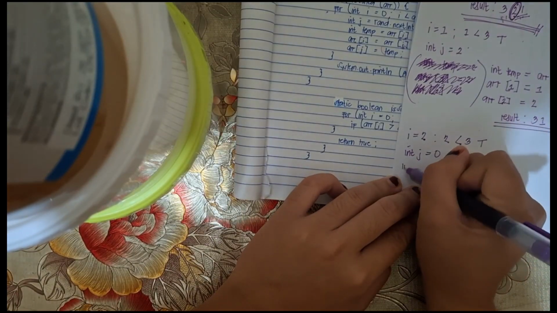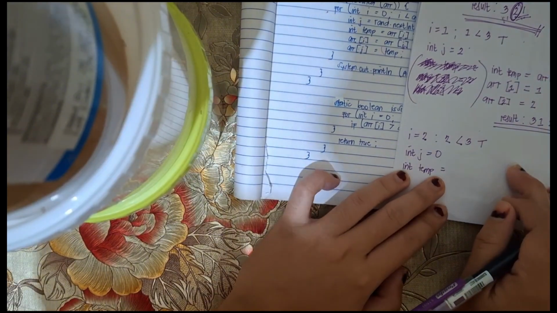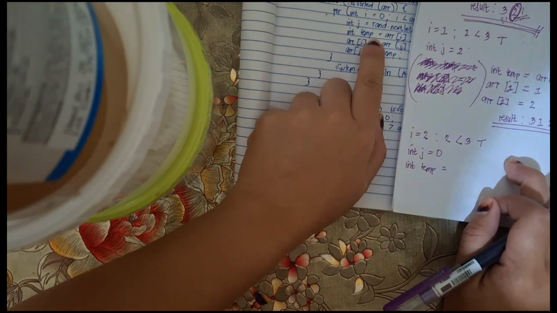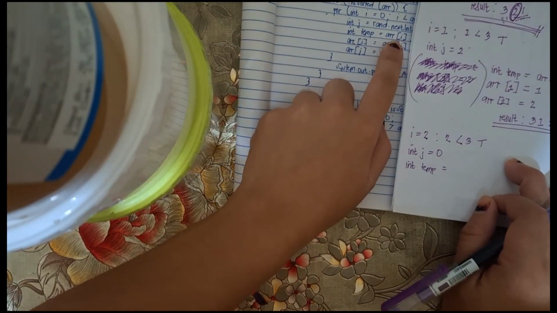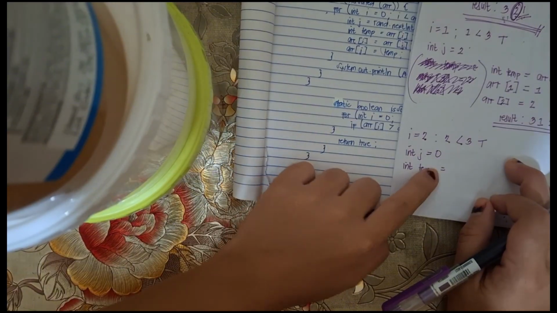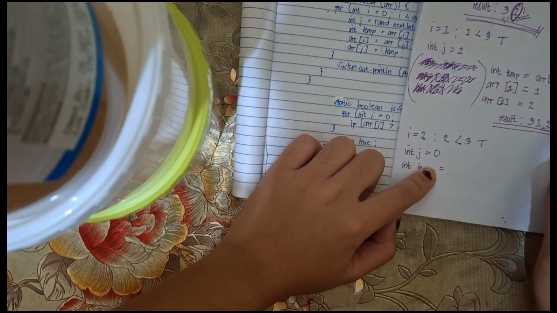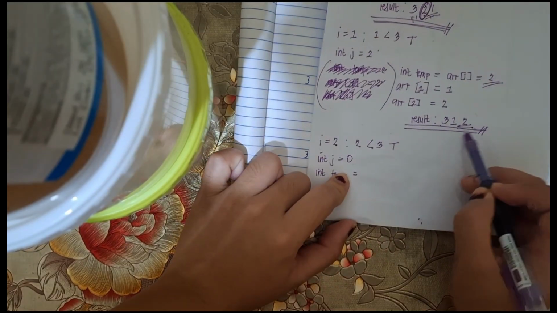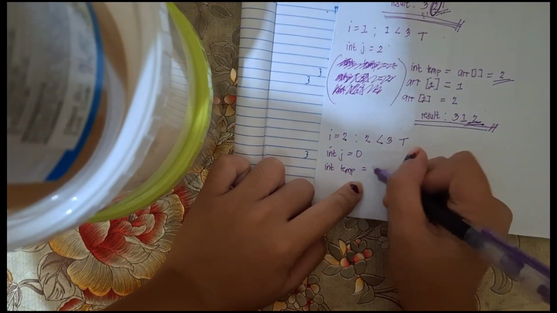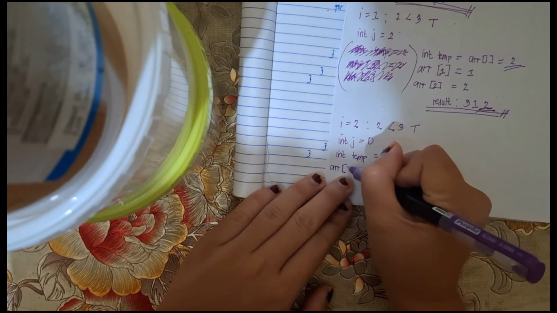The next is our temp or array. Same process: the value of temp is the value at index I. Our index I now is 2. So 0, 1, 2, so this is the 2. So our temp is 2. Then array I, at index 2.